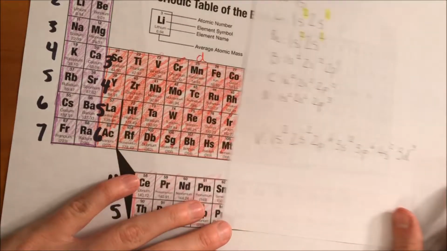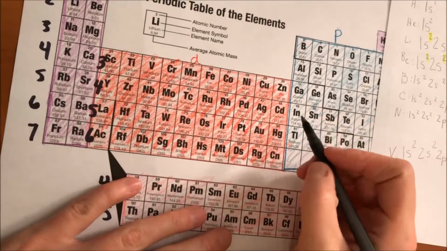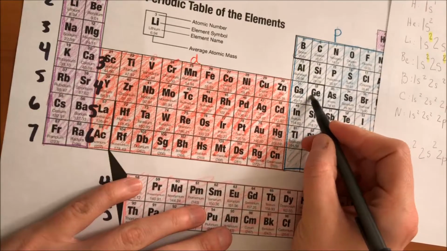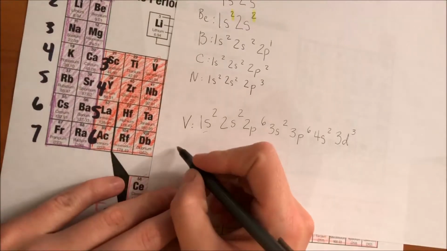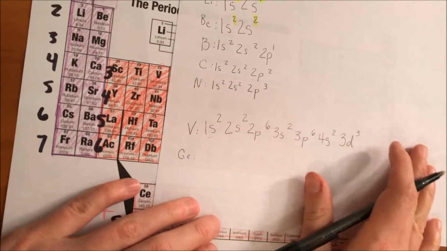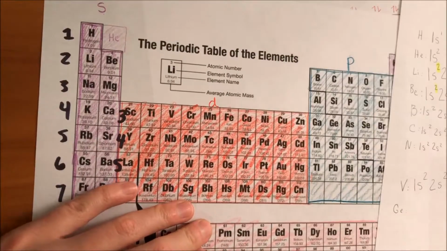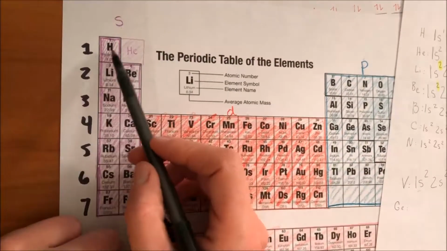Let's consider now what would happen if we did one for germanium. So again, just like before, let's start our way at the top and work our way toward germanium.